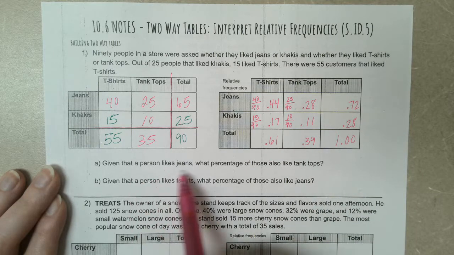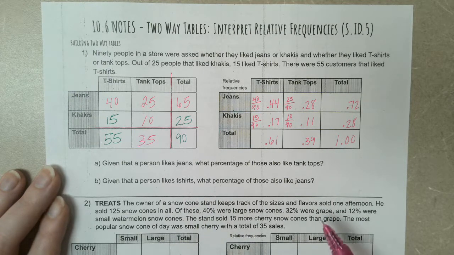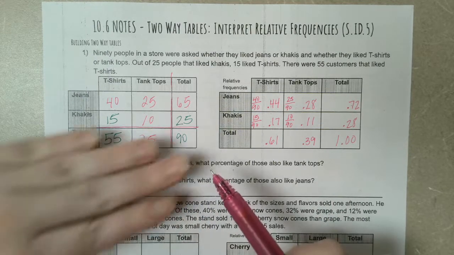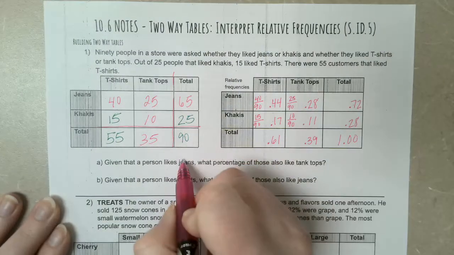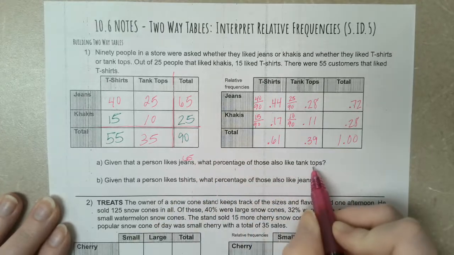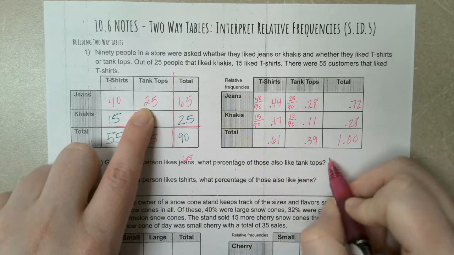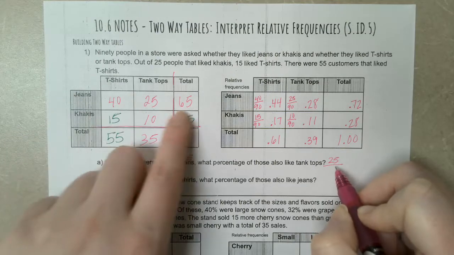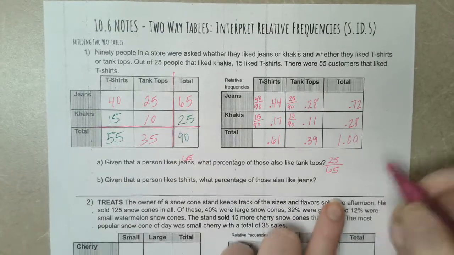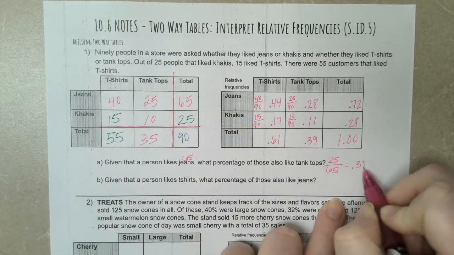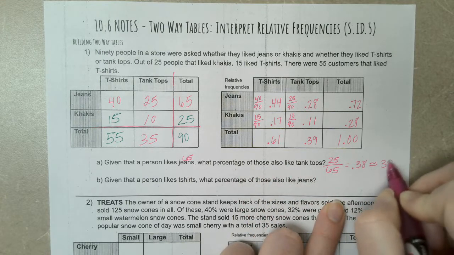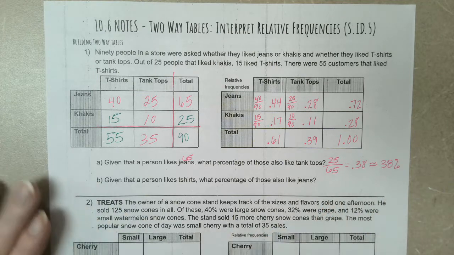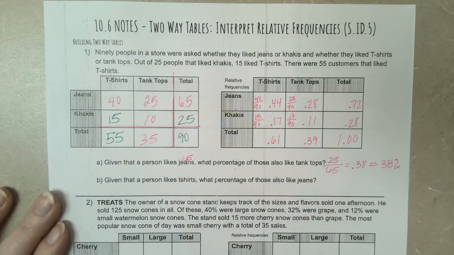So given that a person likes jeans, what percentage of those also like tank tops? If a person likes jeans, then I'm only looking at this row in the table. So there are 65 total people who like jeans. What percentage of those also like tank tops? So 25 out of the 65 that like jeans also like tank tops. That would be about 0.38, but the question is asking for a percentage, so we'll say about 38% of the people who like jeans also like tank tops.